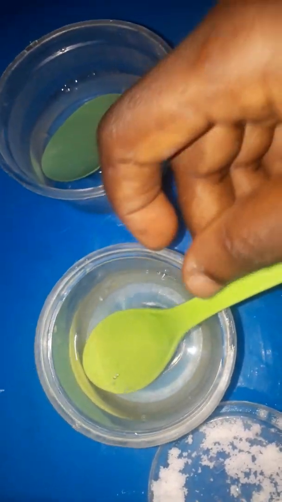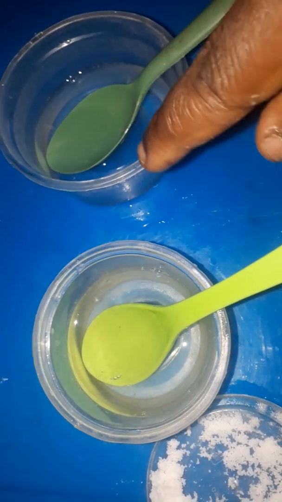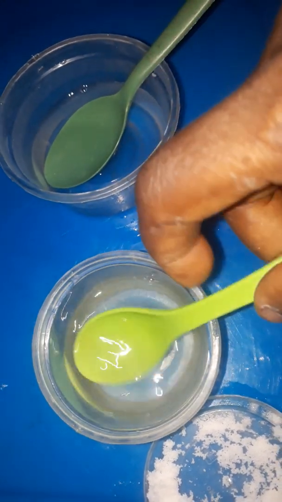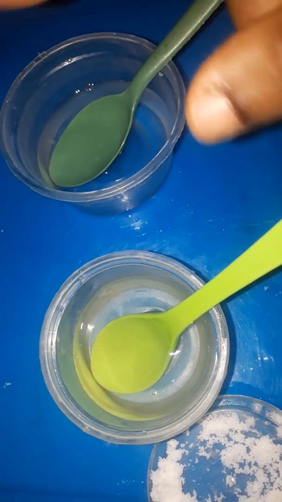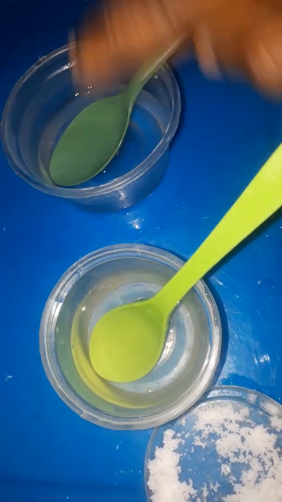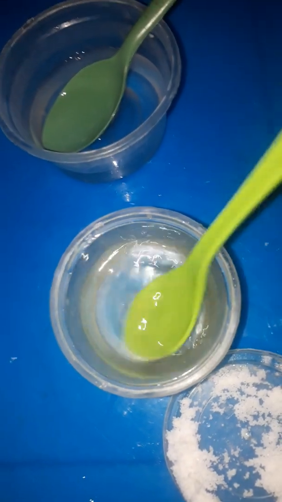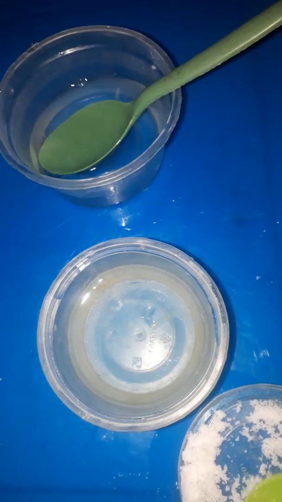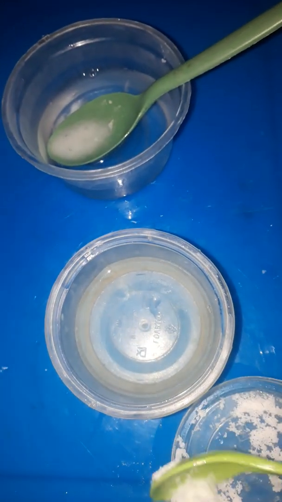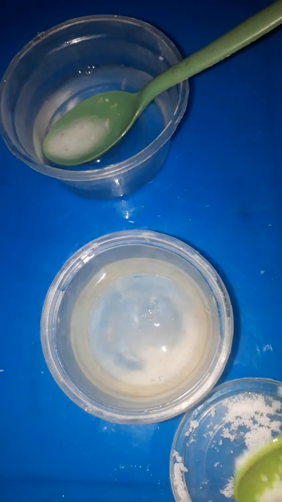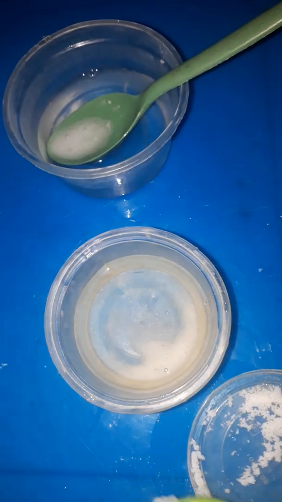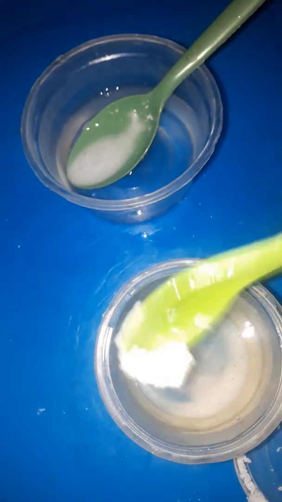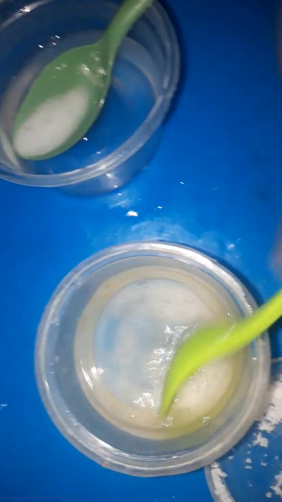Now, these two are having the same volume of water but different mass of salt. This has less salt, while this has double of the salt in the same quantity of water. Now, I'm going to see the one that can take more. I will add more to this and also add more to this. I'm adding again, and I'll add to this. Let's stir.